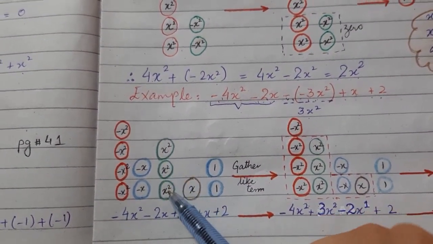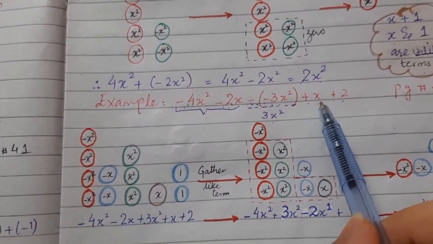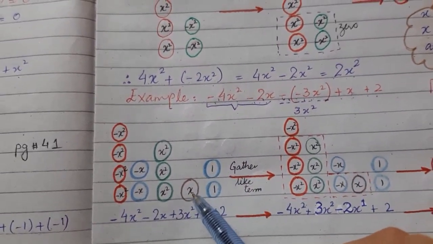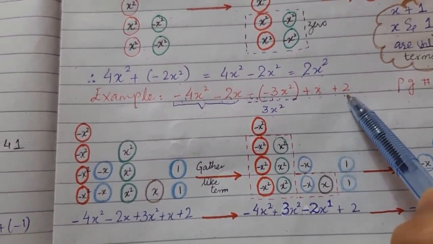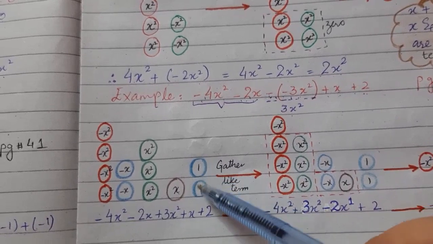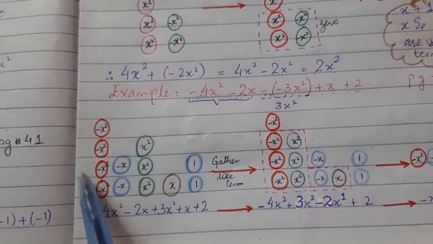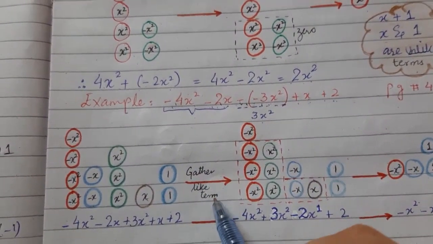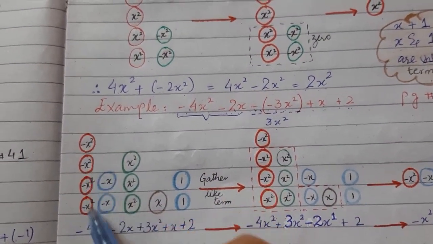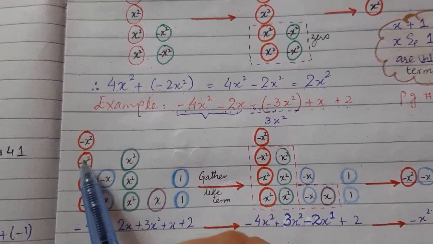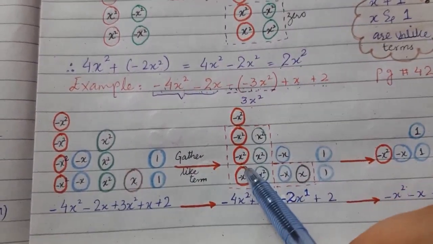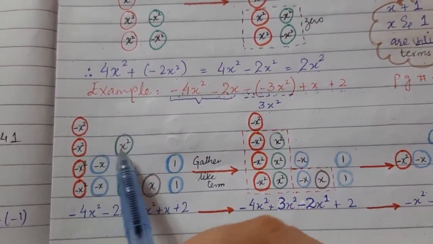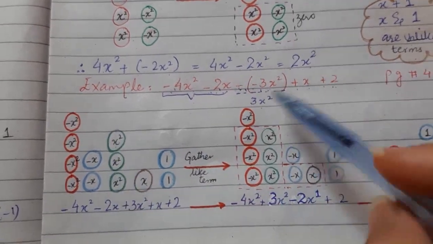X square, x square, x square. Now the next term is of x. So you are going to make 1 disk for it, and for 2 you are going to split it into 1 and 1. After making the disk in this way, what you are going to do? Gather the like terms. So we have like terms over here, like minus x square, minus, make 4 disk over here, and this is likely with green disk.